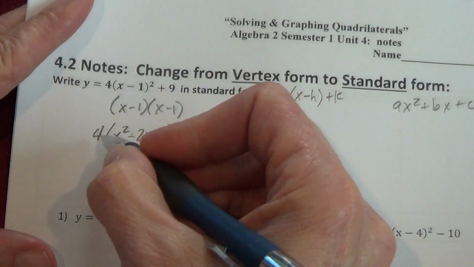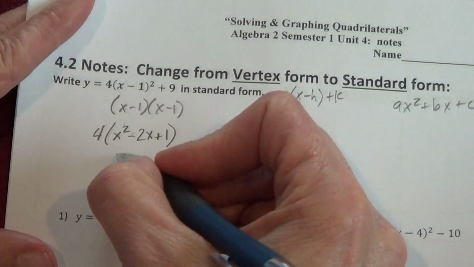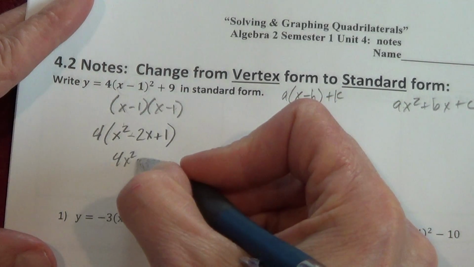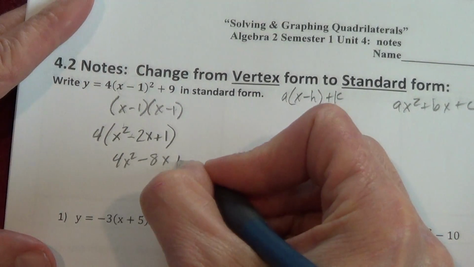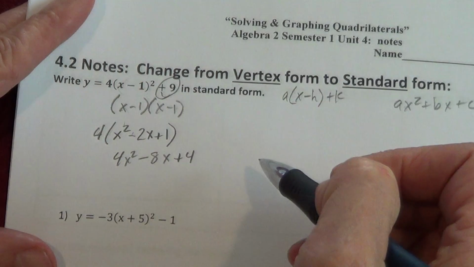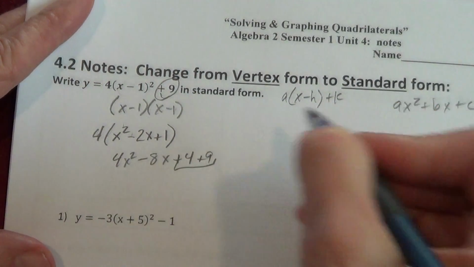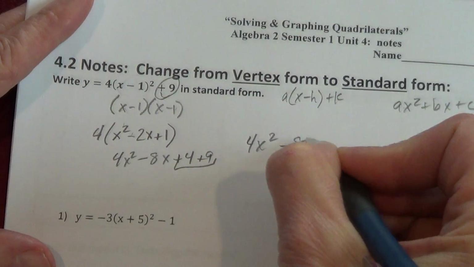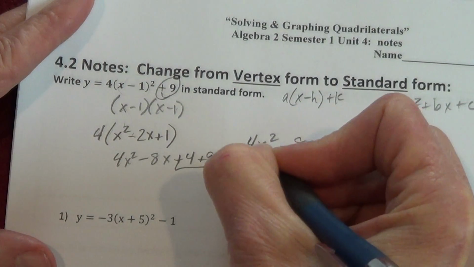Now we distribute. So 4 times x squared is 4x squared. 4 times negative 2x is negative 8x. 4 times 1 is 4. But don't forget this plus 9 on the end of the equation, plus 9. So we combine these two like terms, and our answer here is 4x squared minus 8x plus 13. And that's all equal to the y.